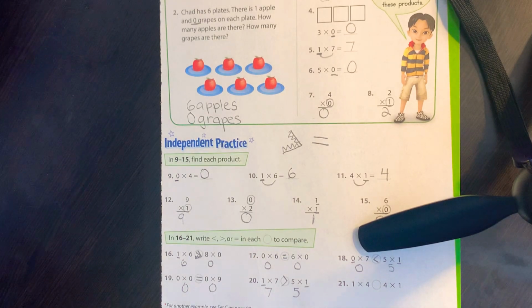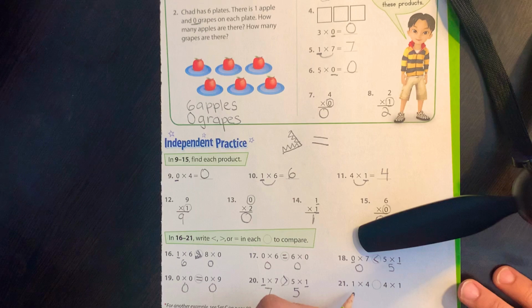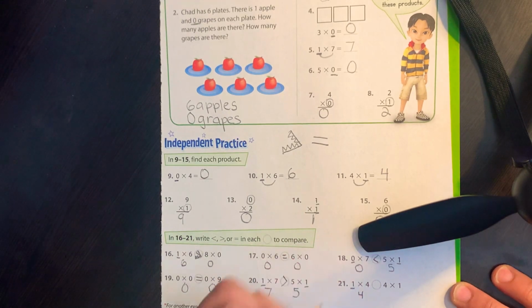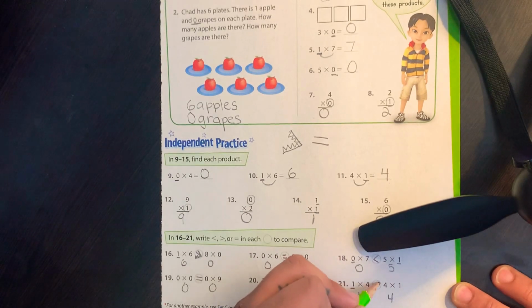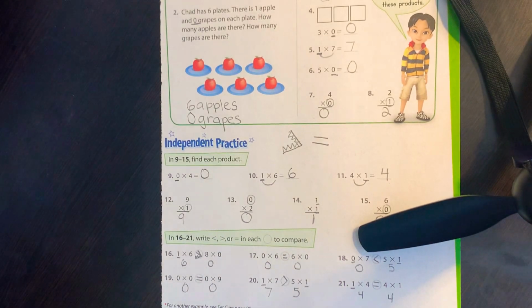For 21, we have 1 times 4. So we have the identity property, so it's going to be 4. And we have 4 times 1. Ooh, we have the commutative property here. So 4 times 1 and 1 times 4, they're going to equal the same thing.